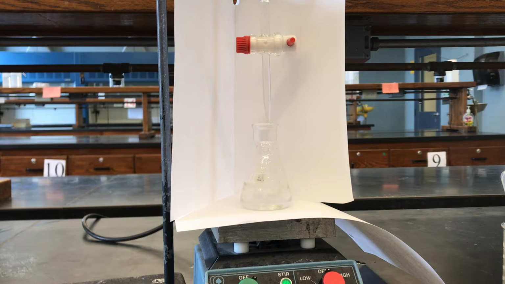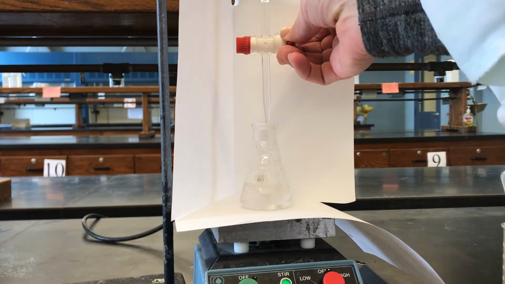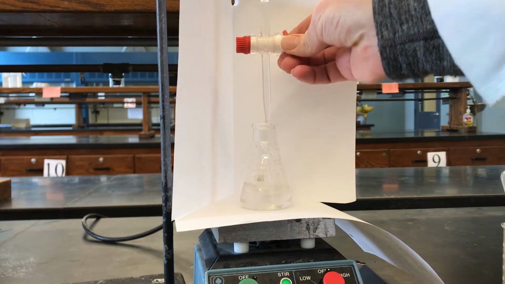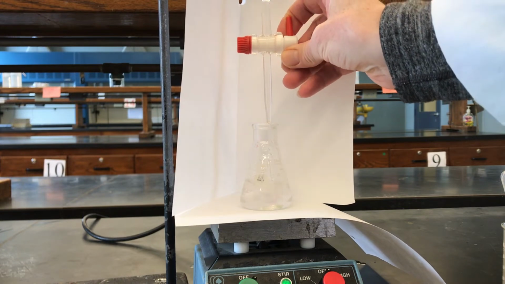All right, so I have my flask underneath my burette. I'm ready to titrate because we have the initial volume, and I've just put a bit of a white background so that hopefully you can see the color change. So what you do initially is you go pretty fast. So I'm just going to let this titrant run right into the solution, and nothing's really happening yet.